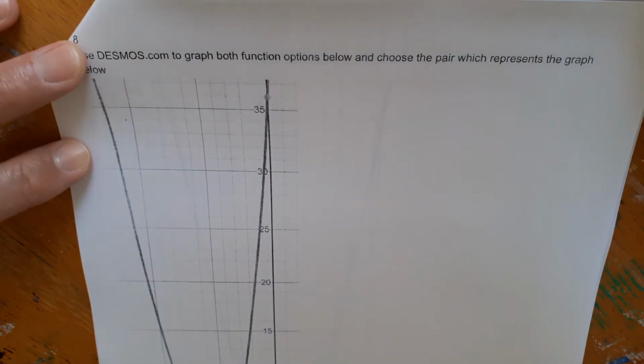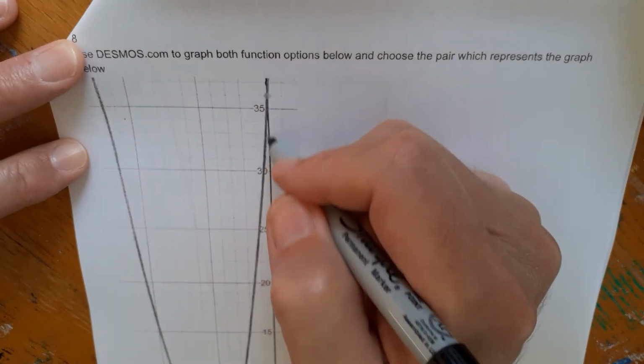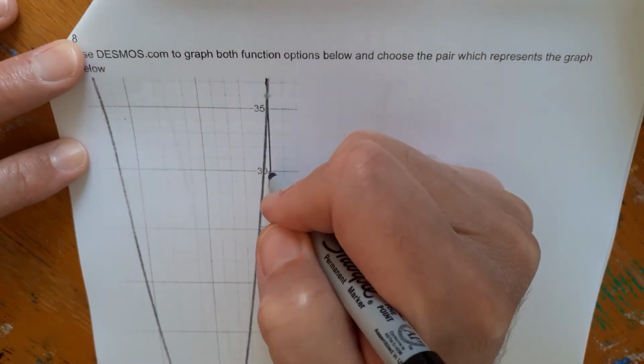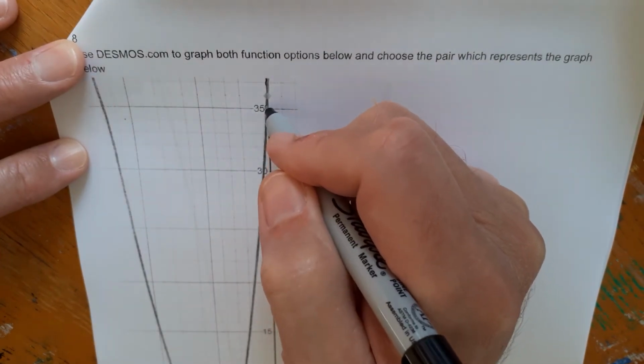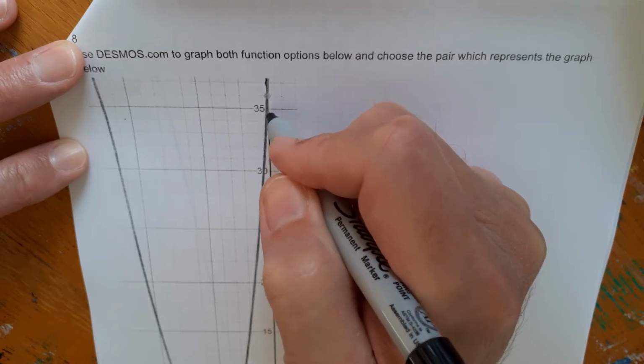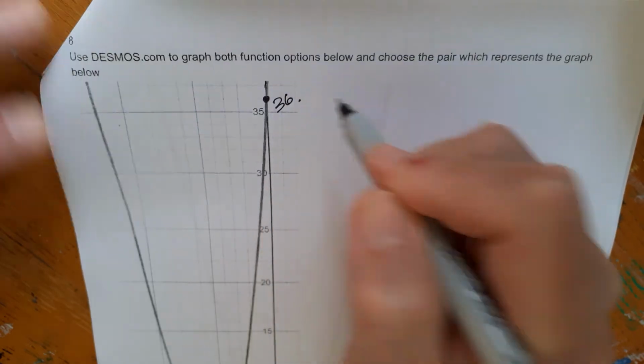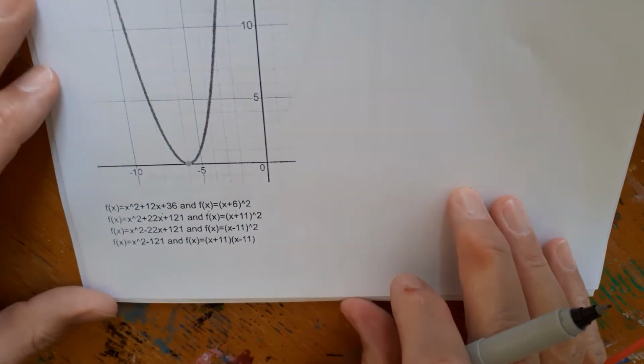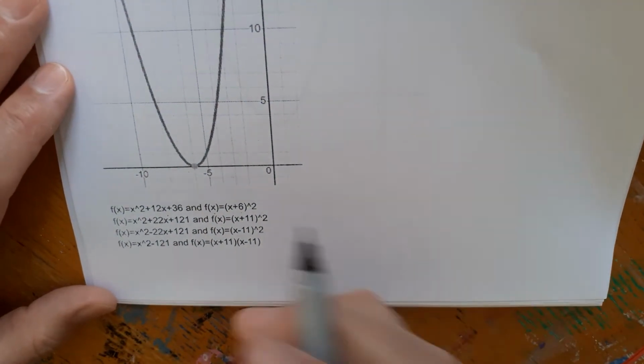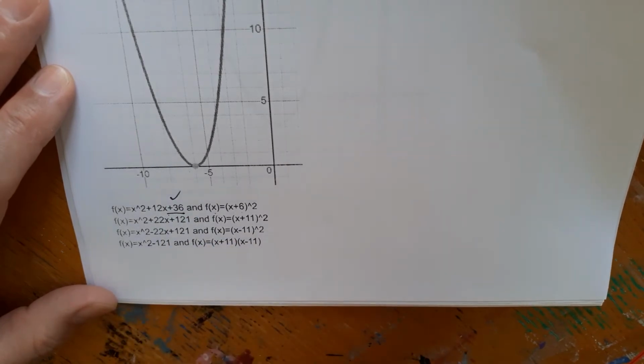All right, so looks like a y-intercept of 35. This is 32, 4, 6, 8, 10. No, 1, 2, 3, 4, 5. There we go. So this is up 1, so this looks like a 36. I'm looking for anything with a c value of 36. This one, check. I'm happy with that.